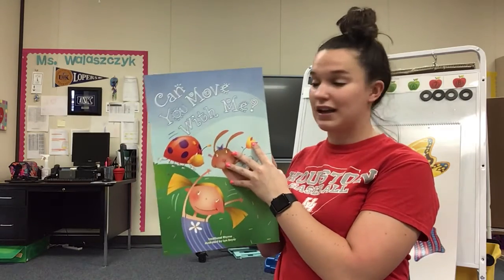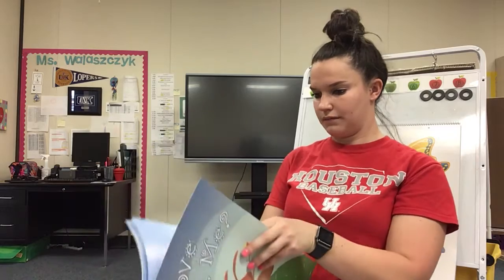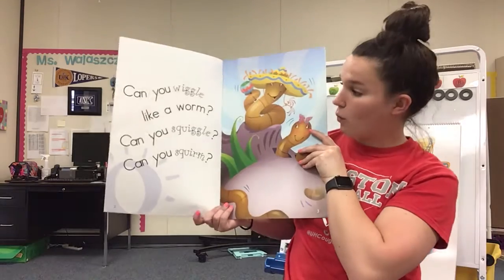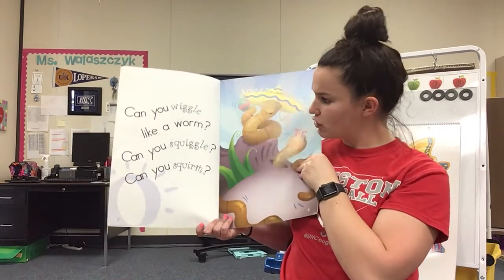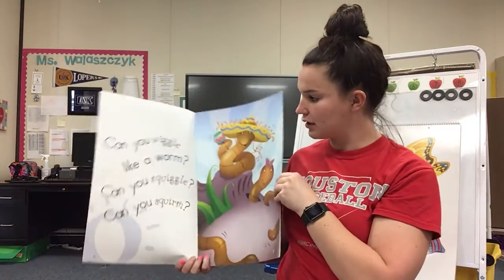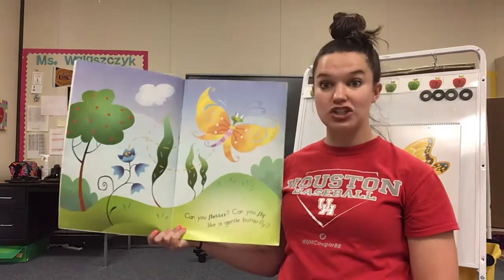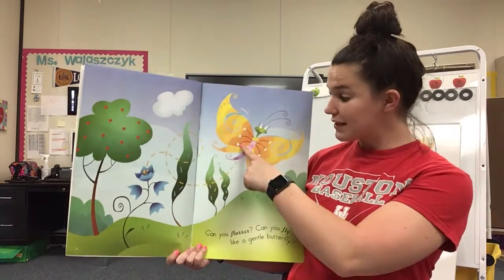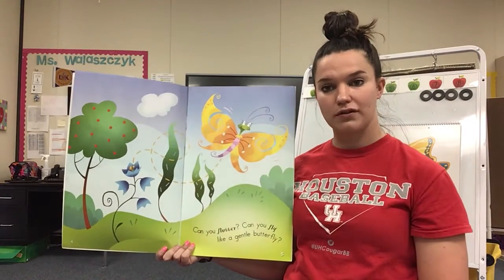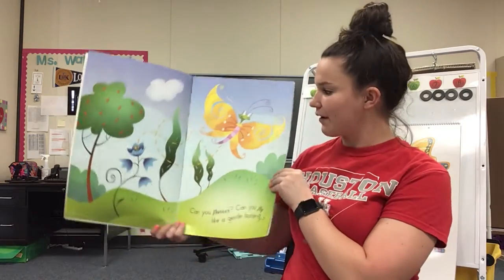This story is called Can You Move With Me? Can you wiggle like a worm? Can you squiggle? Can you squirm? So worms wiggle to travel. Can you flutter? Can you fly like a gentle butterfly? This is a yellow butterfly, just like our poem. How does the butterfly travel? By fluttering its wings and flying like a butterfly.